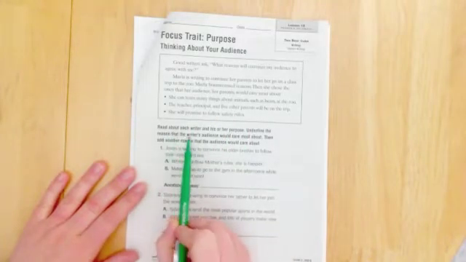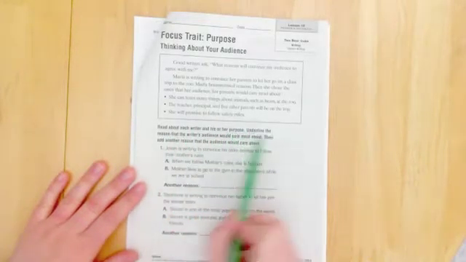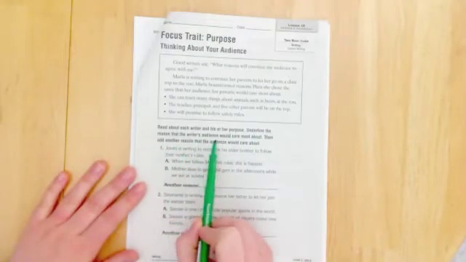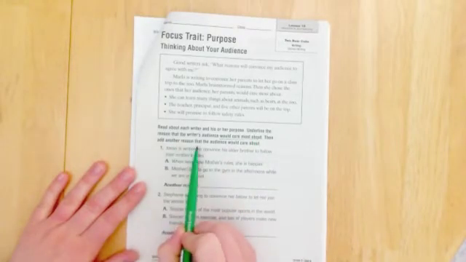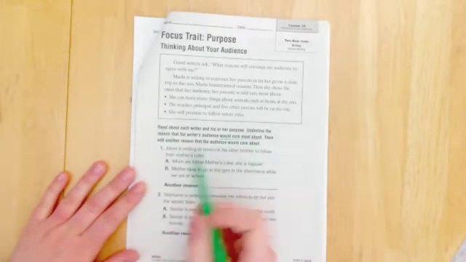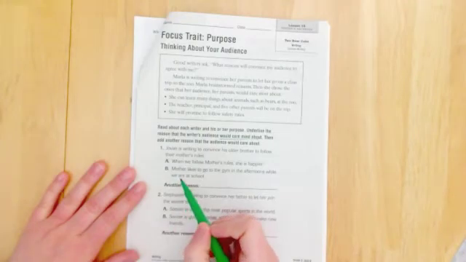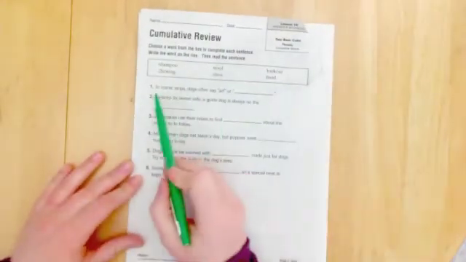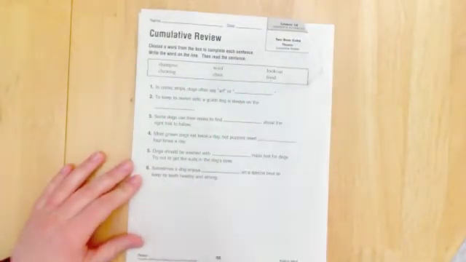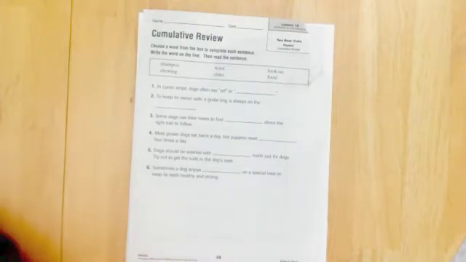So read about each writer and his or her purpose. Underline the reason that the writer's audience would care most about. Then add another reason that the audience would care about. So you're going to circle the one that you think they would care most about, and then another reason as well. And then the last page, if you have time, is just another review. You're going to read the sentence and fill in the blank with the word from the box. See you during our spelling test.